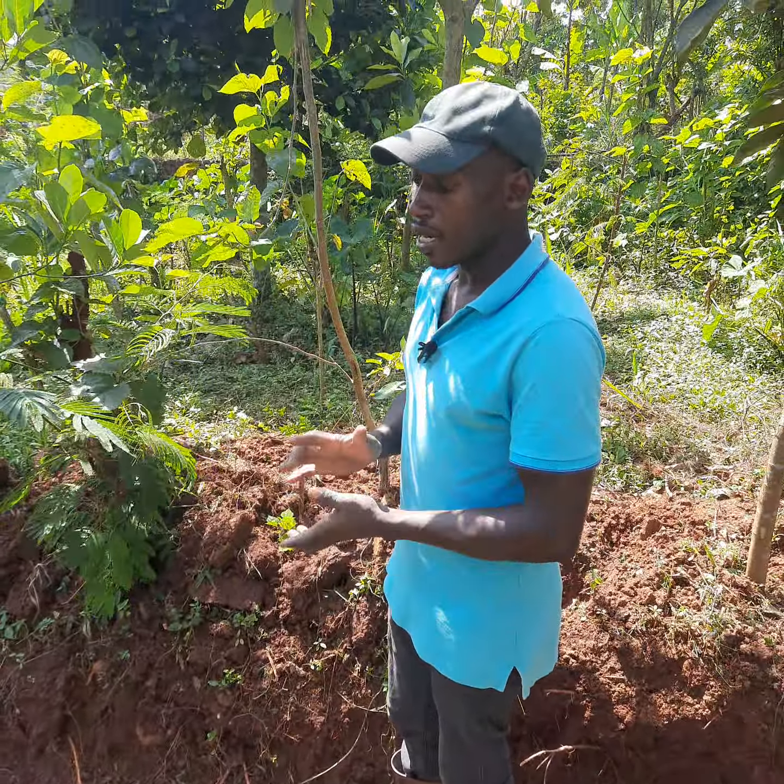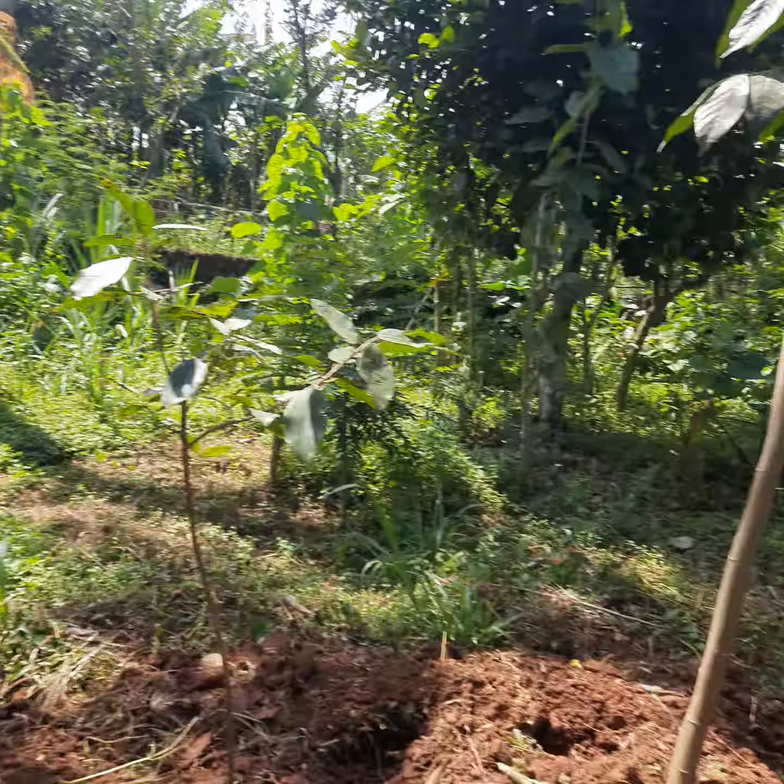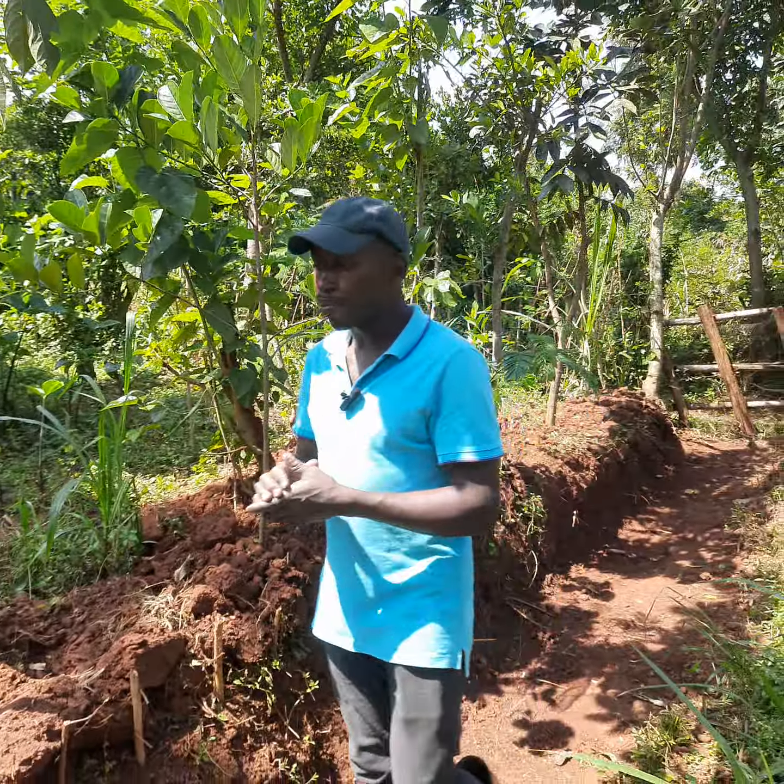Now when it rains, everything stays there. The water, the nutrients, everything stays there. That is the whole objective. In that way, all your land will keep being fertile.